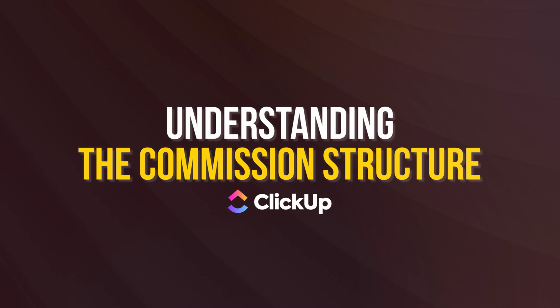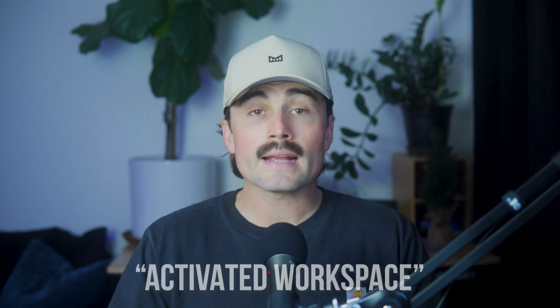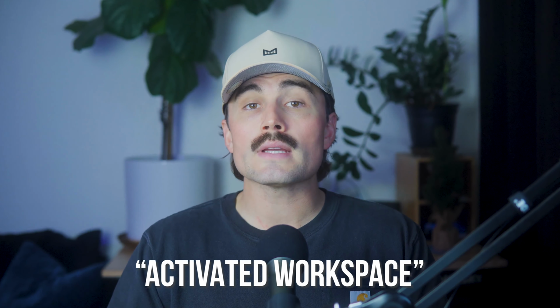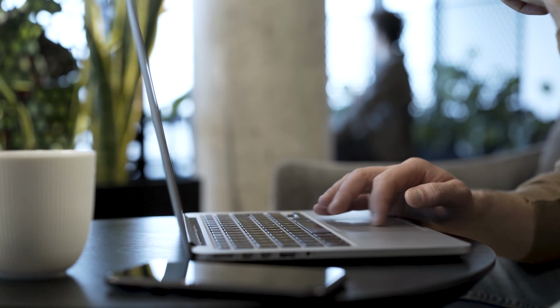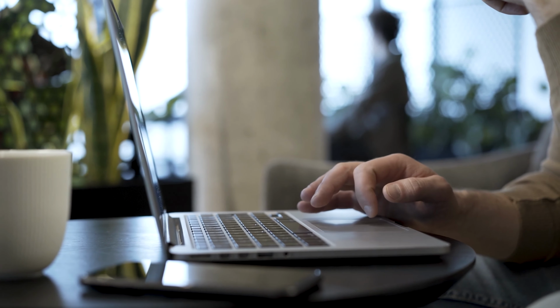Understanding the commission structure. ClickUp's affiliate program pays a fixed amount per activated workspace. An activated workspace typically means a new account that completes certain steps, such as inviting team members or creating tasks. The exact requirements can vary, so always check the current terms on the partner portal. The payout amount depends on the country from which the referral originates.